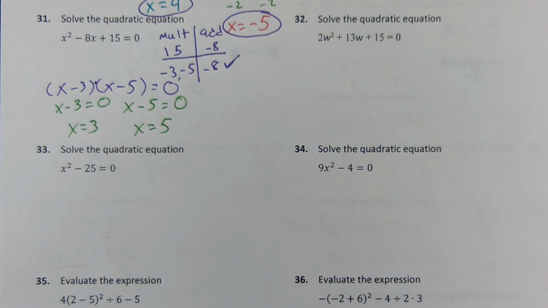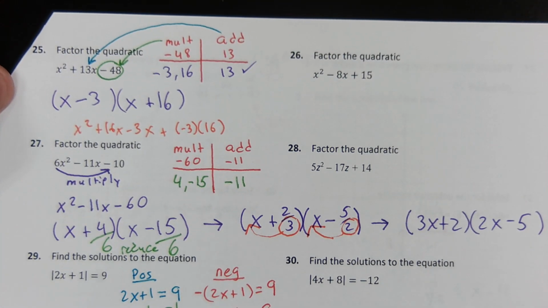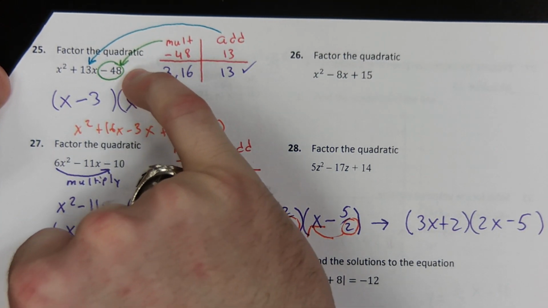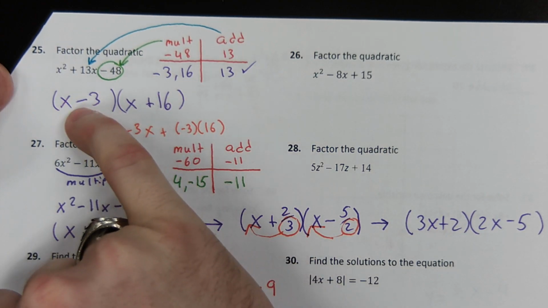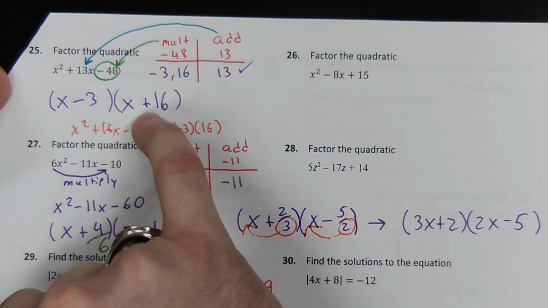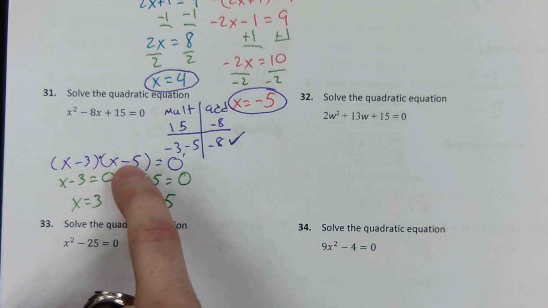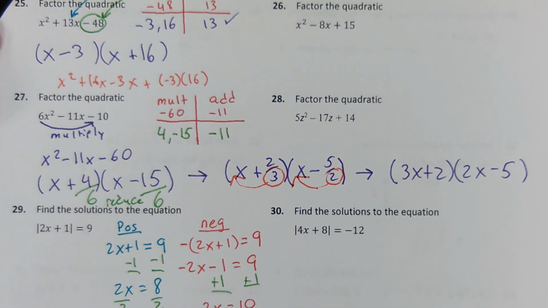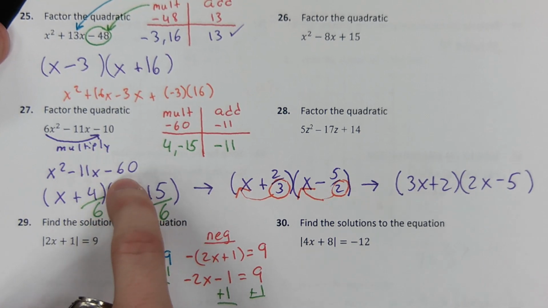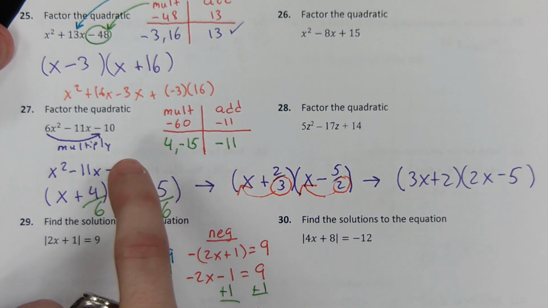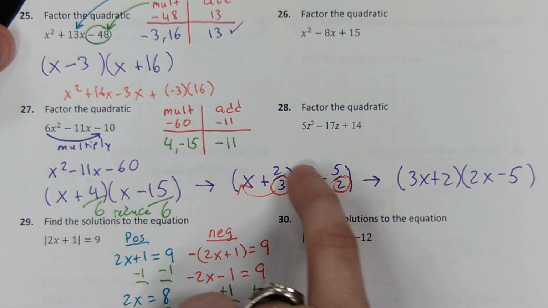So I would like to draw your attention back to number 25, up here. If this had said equals 0, you would have the ability to solve for x, and your solutions would be x equals positive 3, x equals negative 16, because that's what would have made the inside equals 0. See, it's what made the inside equals 0 both times. And this method, which is kind of a gimmick, cheating a little bit, I like solving quadratics using this method because I could see my solutions in this step.